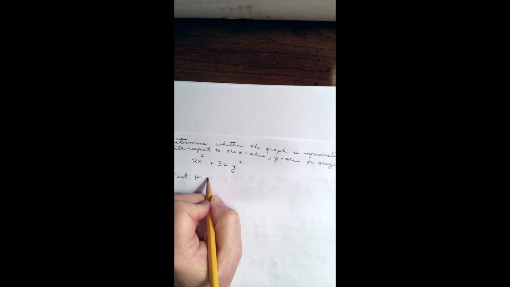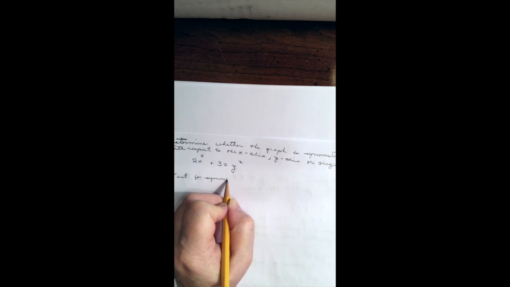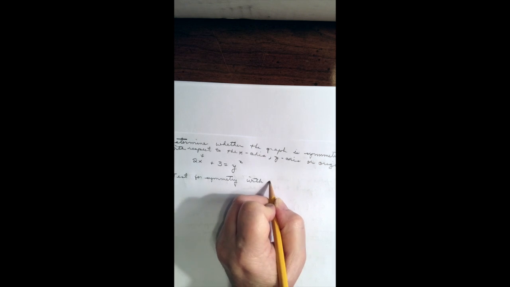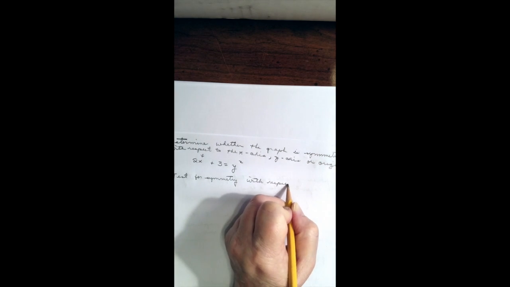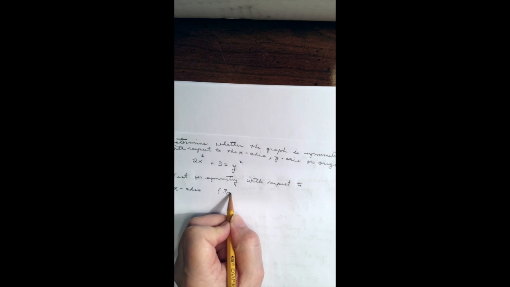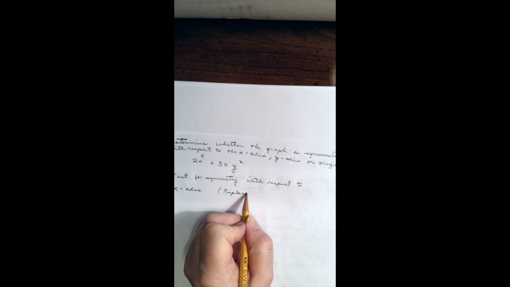Okay, so let's test for symmetry with respect to the x-axis. So that means replace y with negative y.